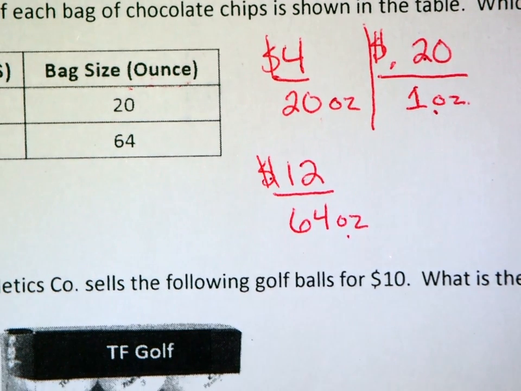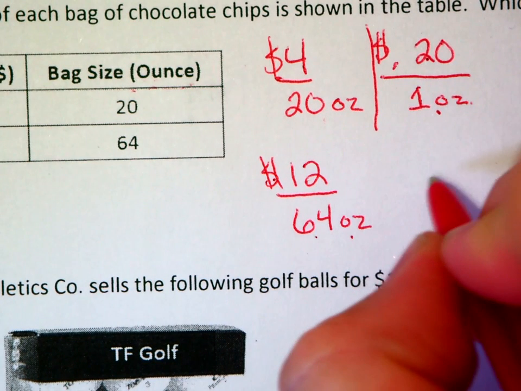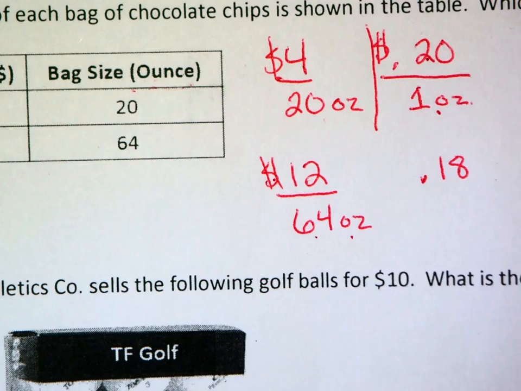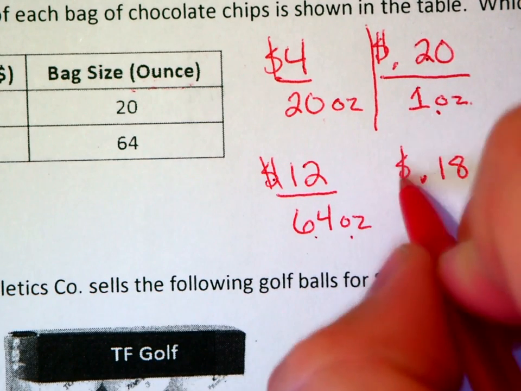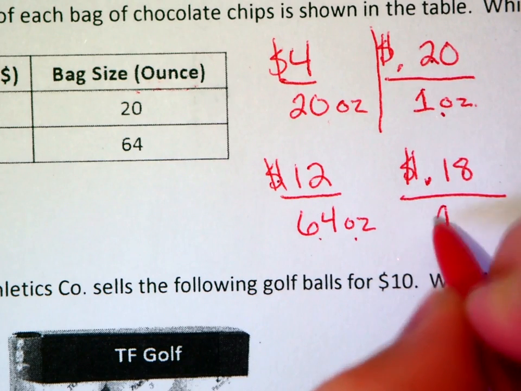We divide 12 by 64, and that will give us 0.1875, or 18 cents. I guess you could round up to 19 cents, but I'm just going to truncate. So 18 cents per 1 ounce.